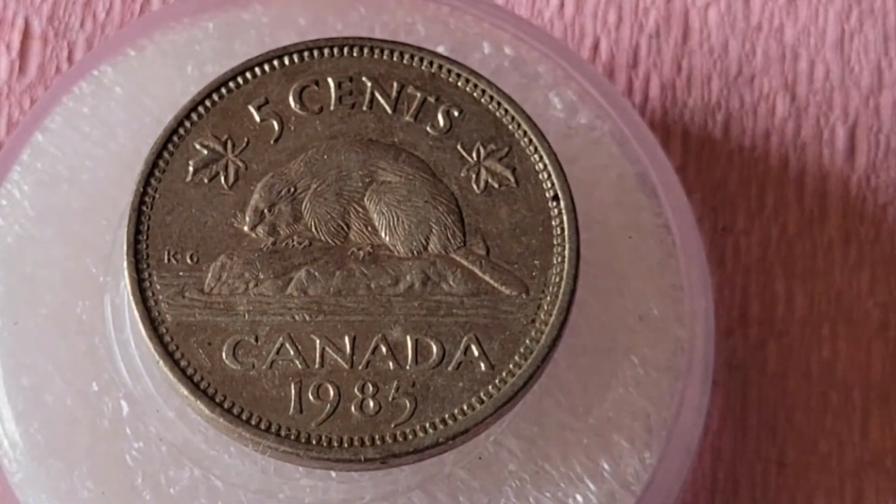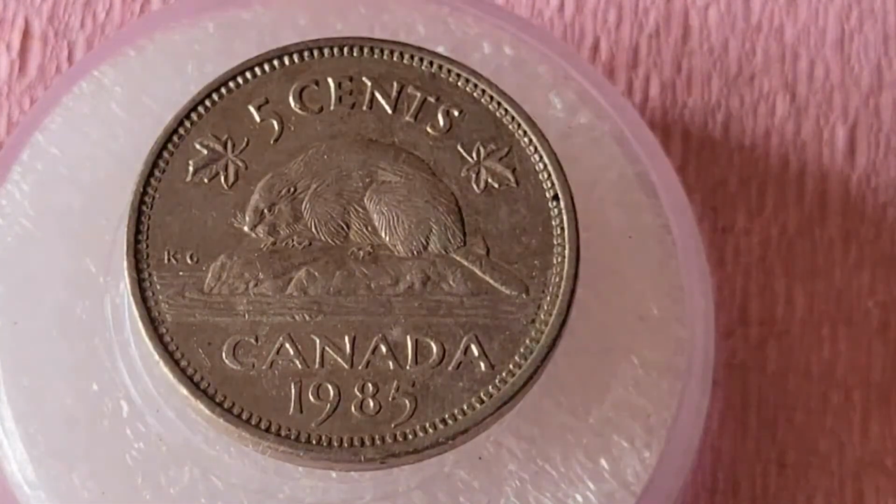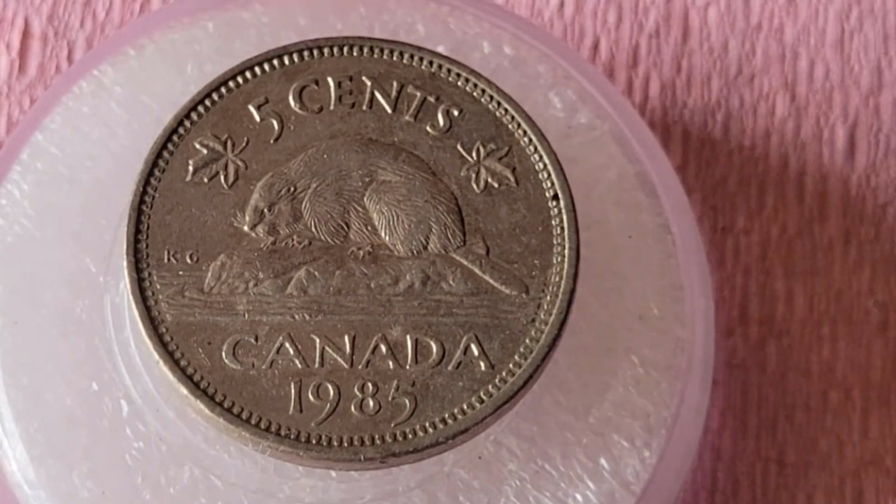The 1985 Canadian 5-cent coin is a masterpiece of simplicity and symbolism. On the obverse, it features a right-facing portrait of Queen Elizabeth II, designed by Arnold Machin. This portrait was used on Canadian coins from 1965 to 1989, and it depicts the Queen wearing a tiara, a symbol of her royal status.